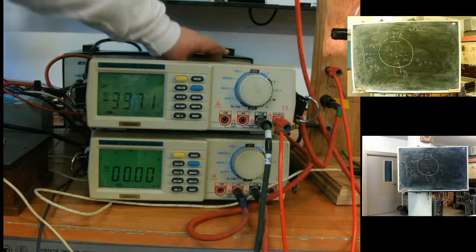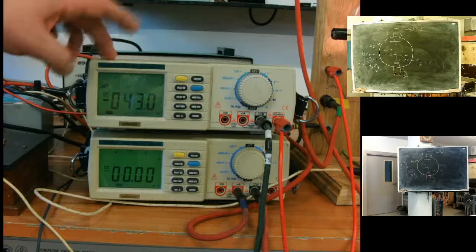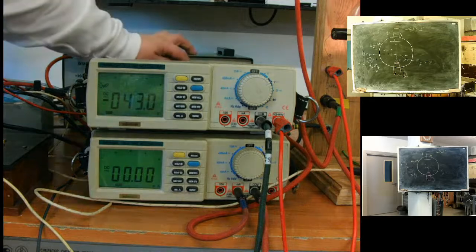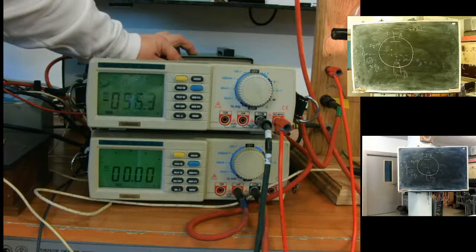So the below one is voltage? This one is voltage, the upper one, and the lower one is current.